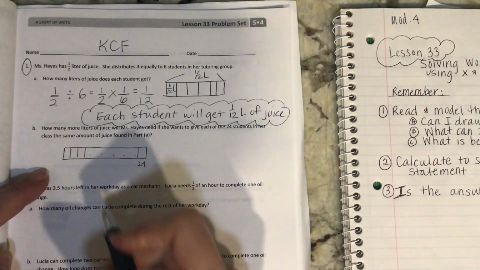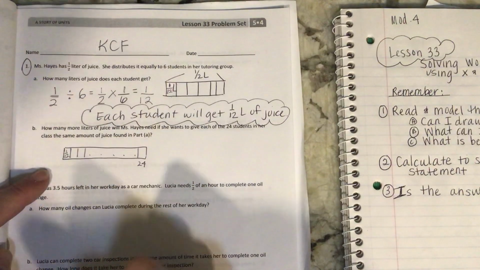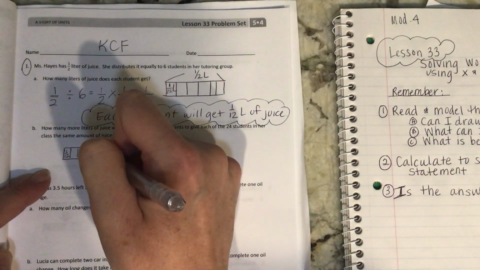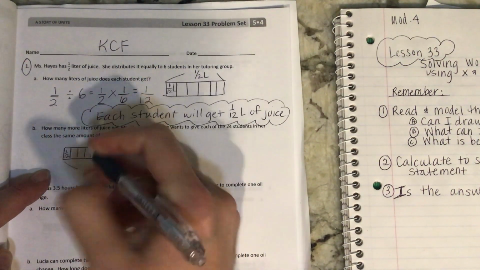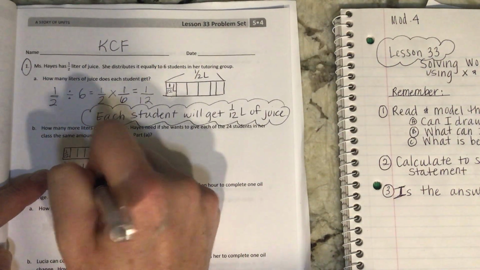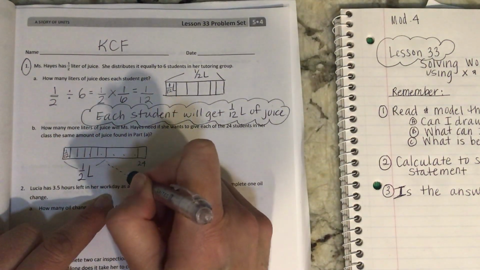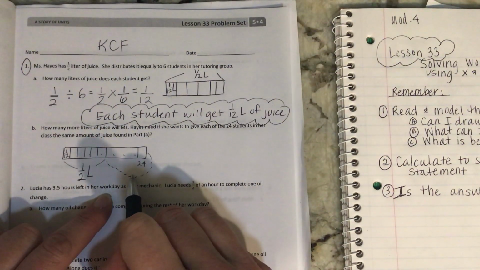And if each one of them are going to get the 1/12 of a liter, okay, 1, 2, 3, 4, 5, and 6, then how much more juice will she need to make sure that the rest of these students get the same amount?